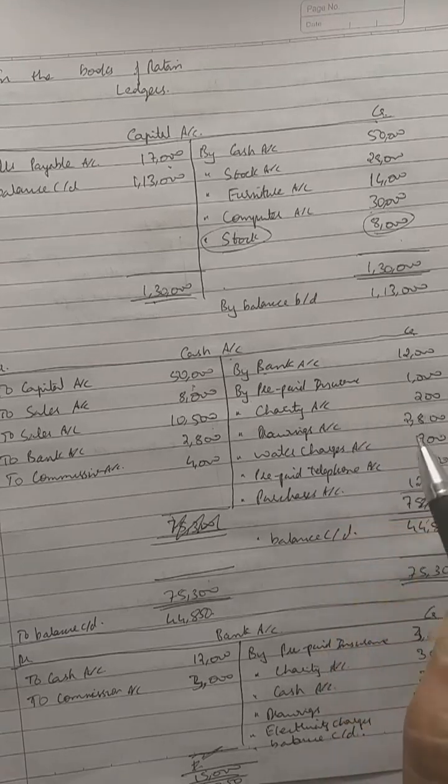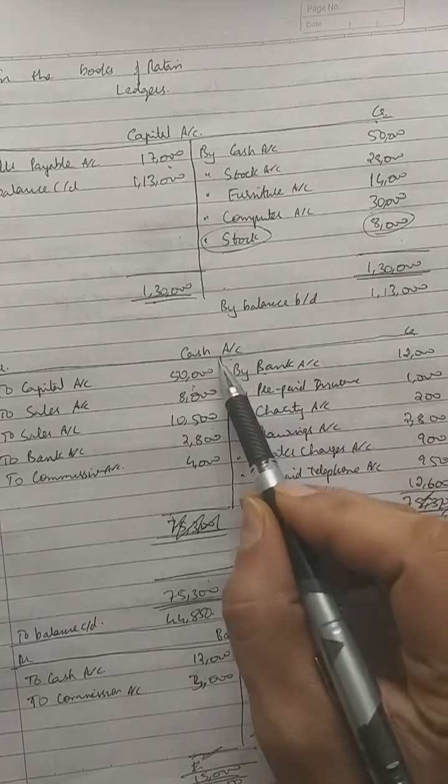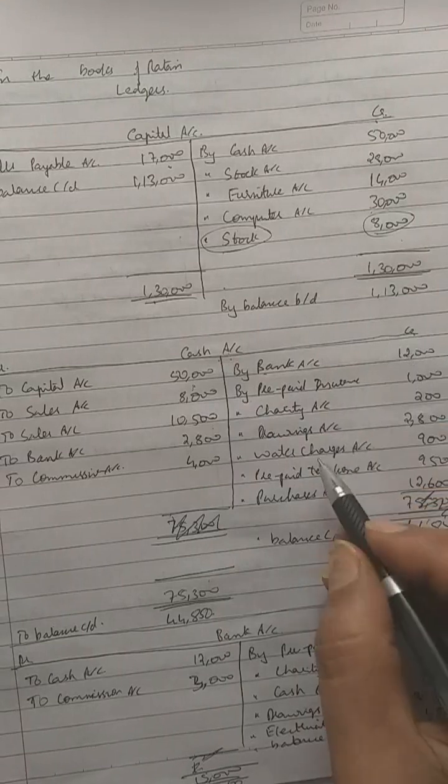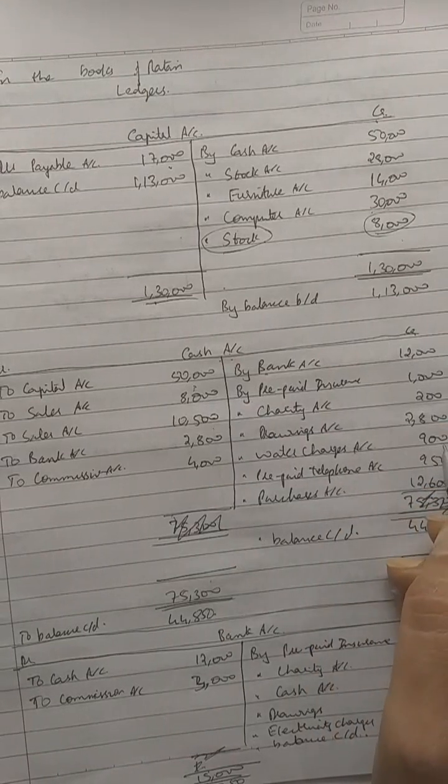So in the journal entry, cash account has been credited. So come to cash account, come to credit side and write the name opposite to it. By water charges 900. Alright. Oh, I missed this one, right?